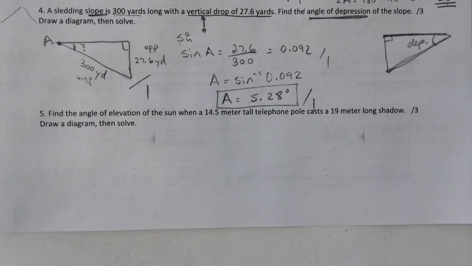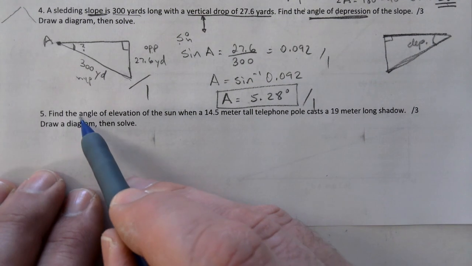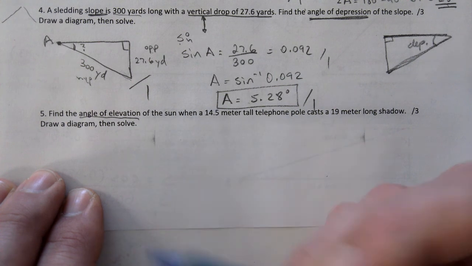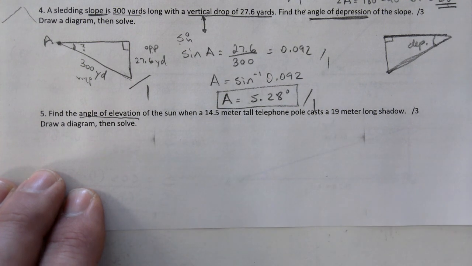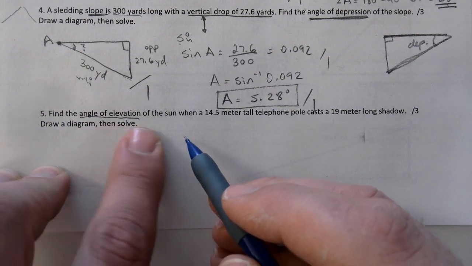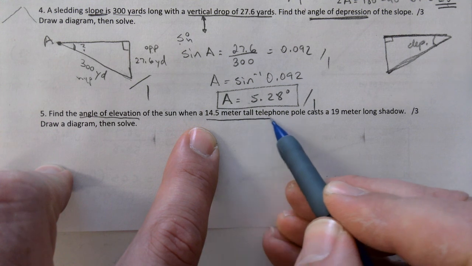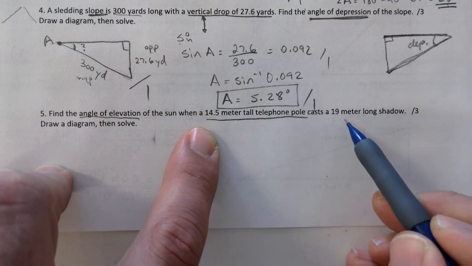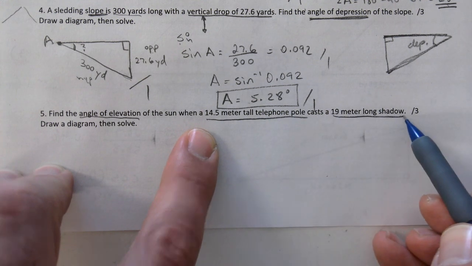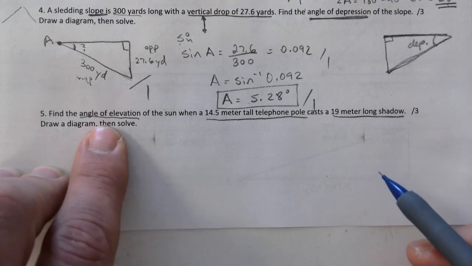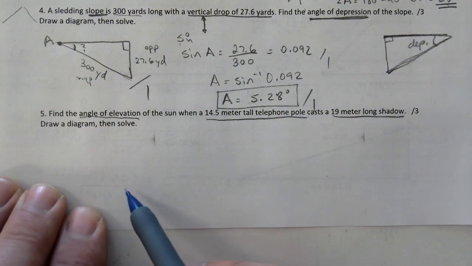All right, last one. Find the angle of elevation. That should also tell you something. You should go back in your notes and copy the diagram where I talk about angle of elevation and depression, because if not, you're gonna struggle. Okay. The angle of elevation of the sun when a 14.5 meter telephone pole casts a 19 meter shadow, right? So find the angle of elevation of that.